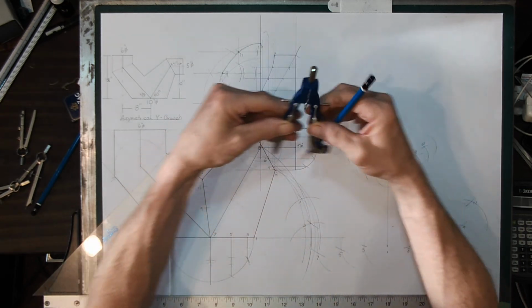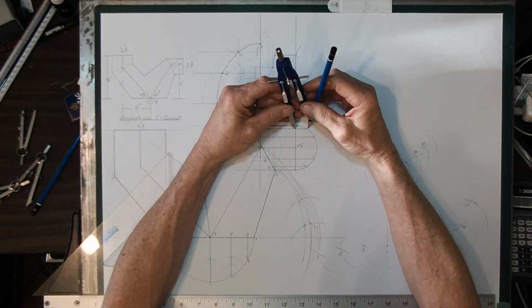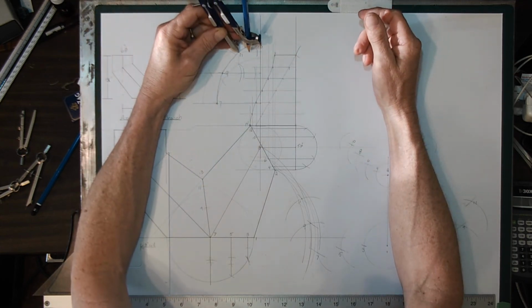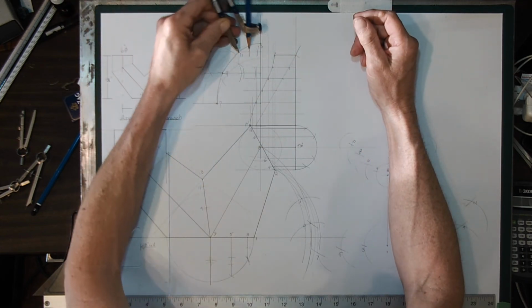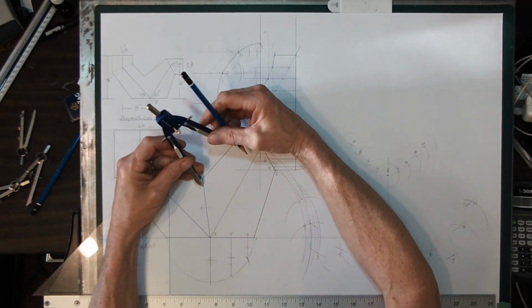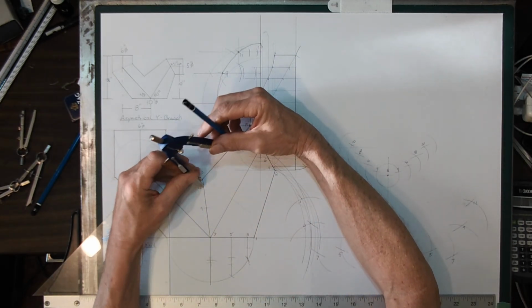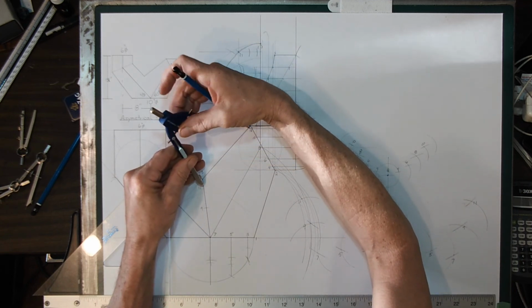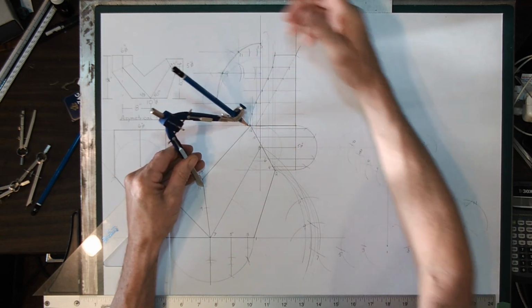Follow 12 right here. We're going to subtract that from 11. And now I can find 12 from 11 by taking my 11 and 12 length right there.